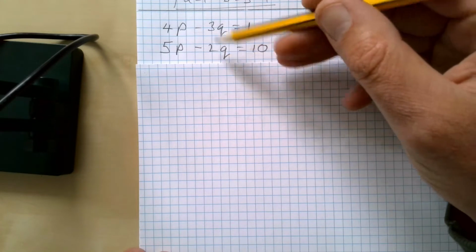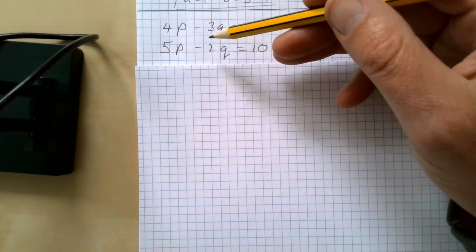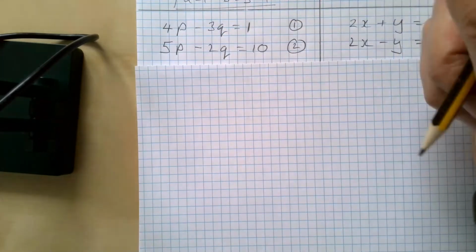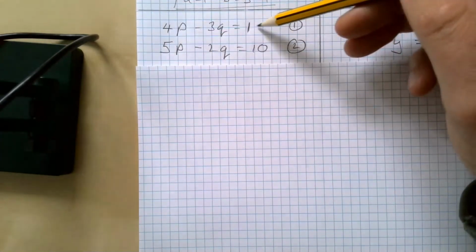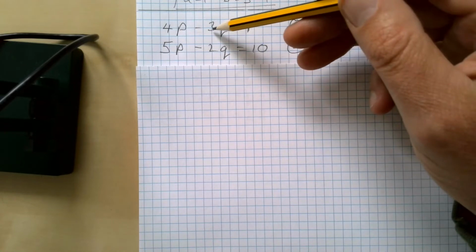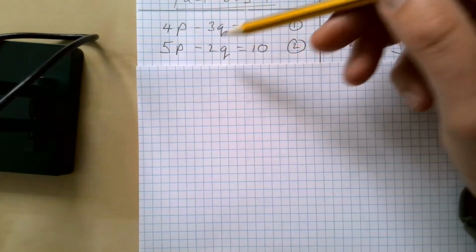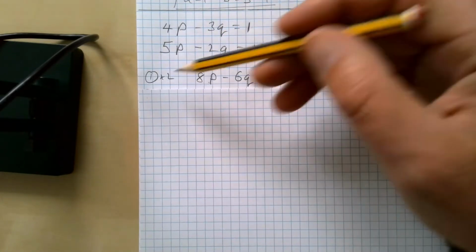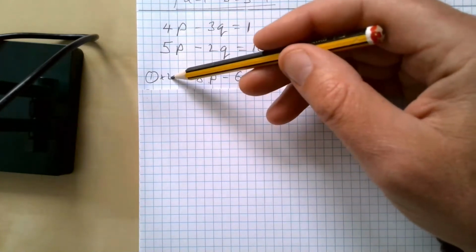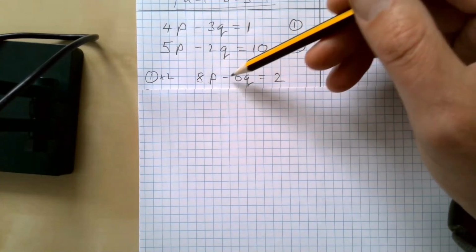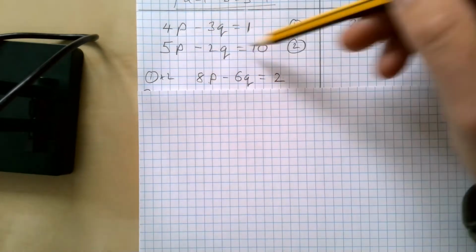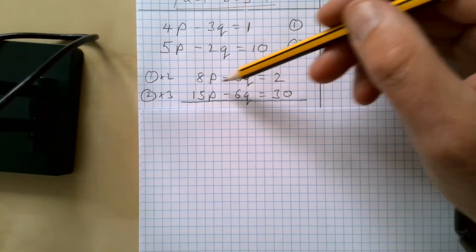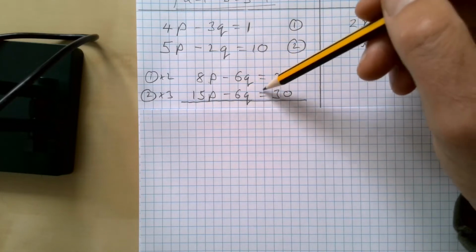The other thing that makes this tougher is now there's minuses introduced, and that tends to cause a wee bit of mayhem, so you just need to tread very carefully. So here's what I'm going to do. I'm going to times this one by 2 to give me a 6q here, times this one by 3. So again, I show the examiner what I'm doing. 1 times by 2, 8p take away 6q equals 2. Then I'm timesing this one by 3. 15p take away 6q equals 30.